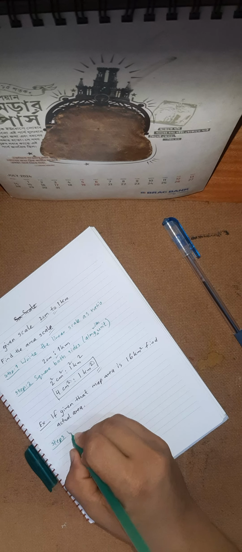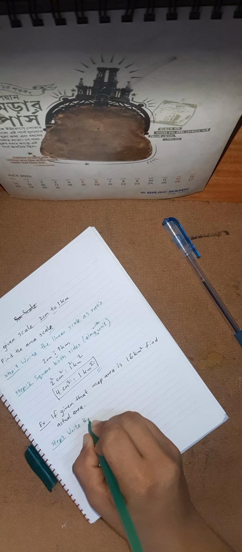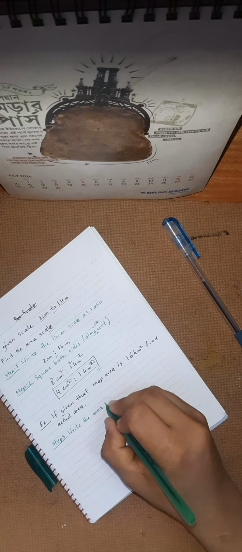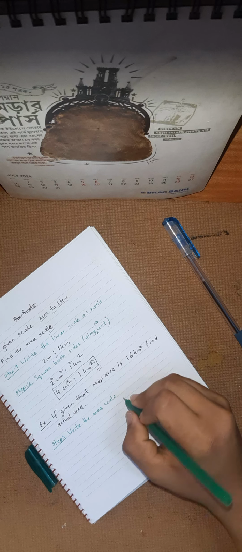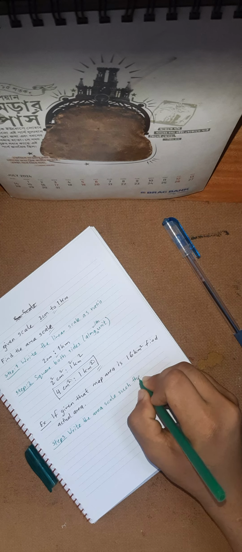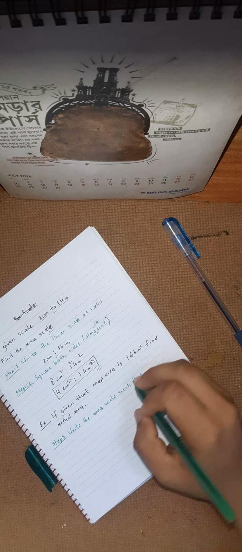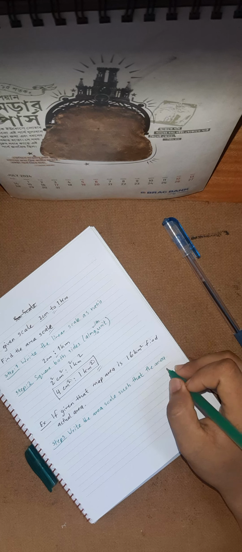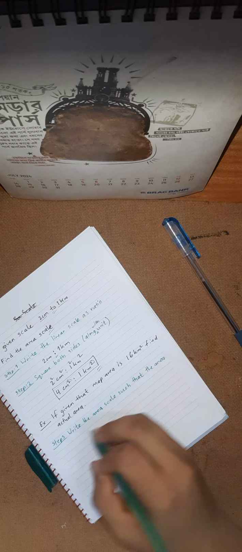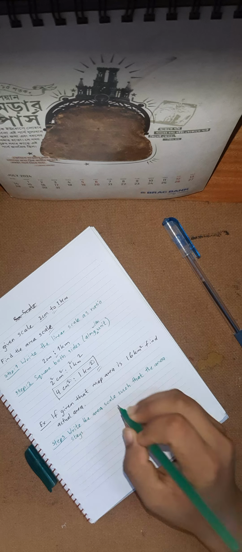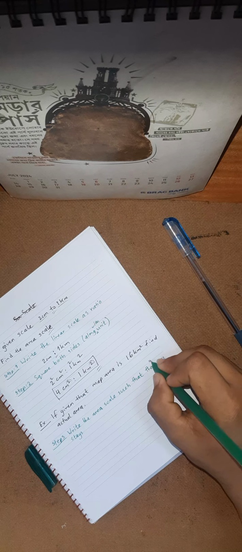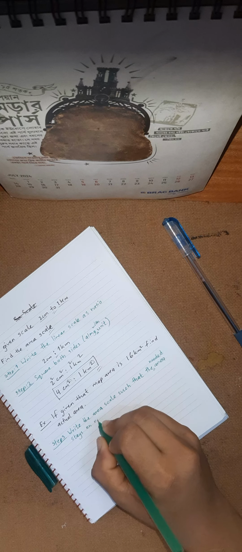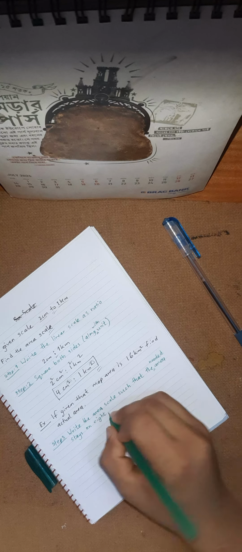We have to first write the area scale such that the needed area stays on the right.